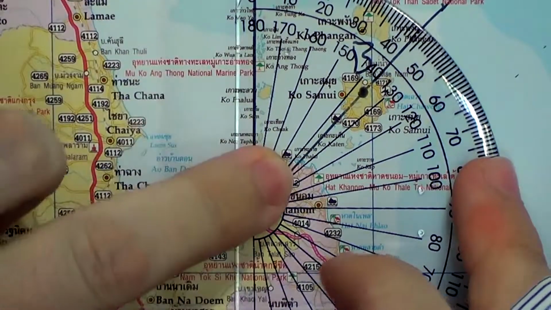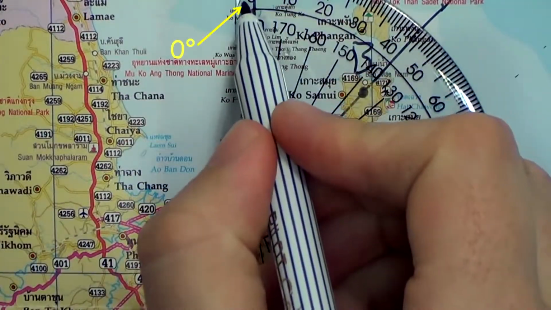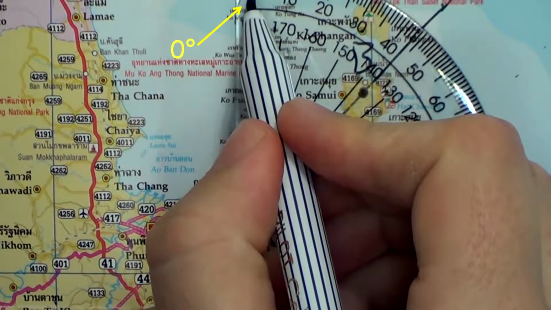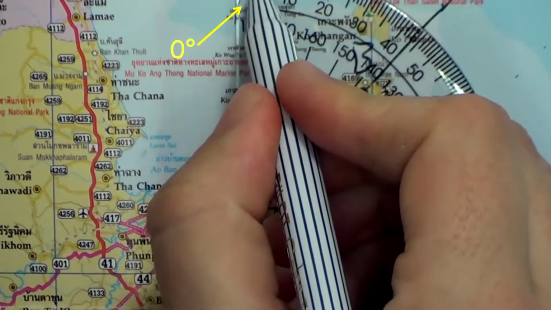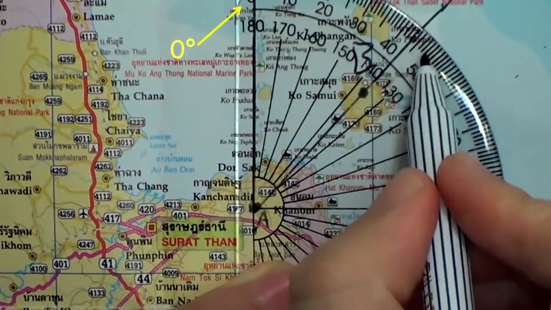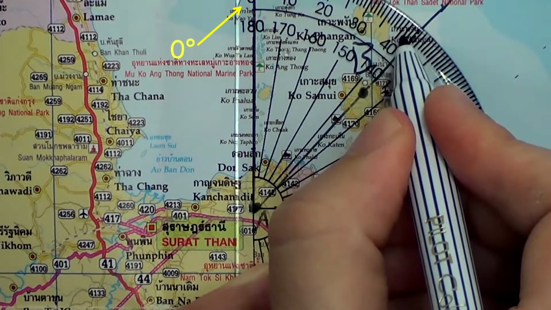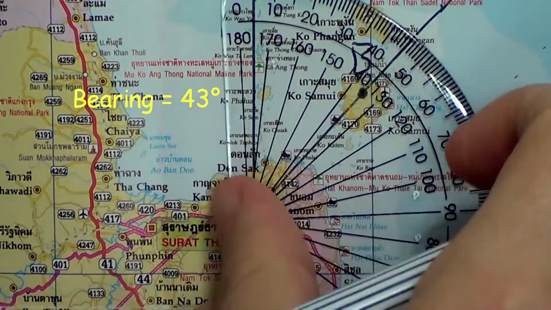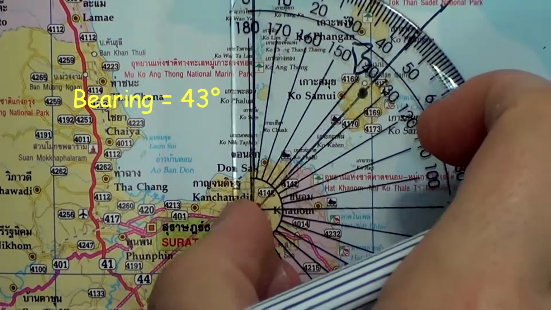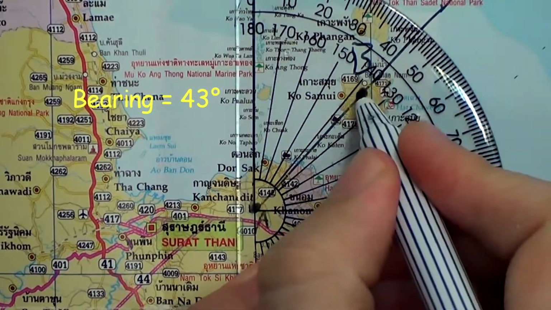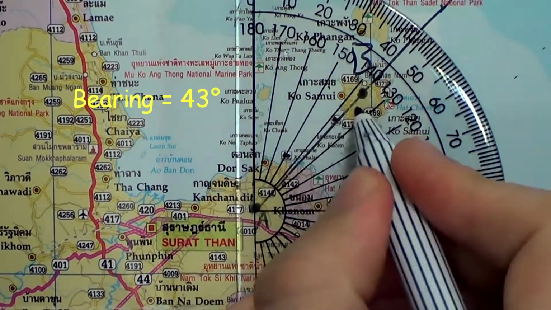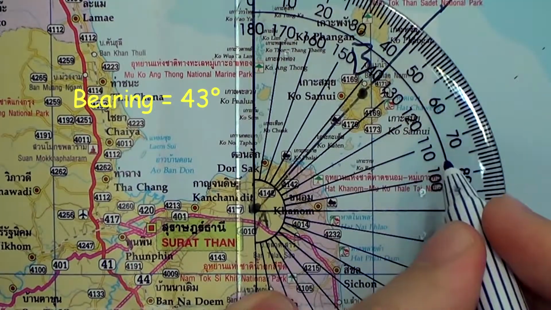Okay, now as you can see there is north. This is where you start, this is north, and you always go in a clockwise direction. So now we go from north this way around, and we'll see that it's 41, 42, 43 degrees. So can you see why I have extended this line? It is because point B is right there. It would have been quite difficult to measure the bearing between point A and point B if I didn't extend that line.